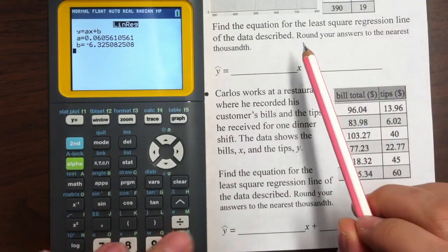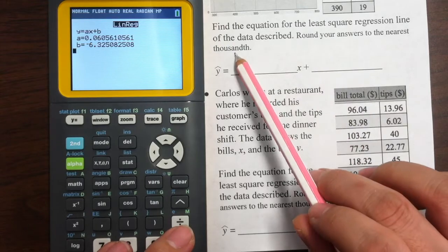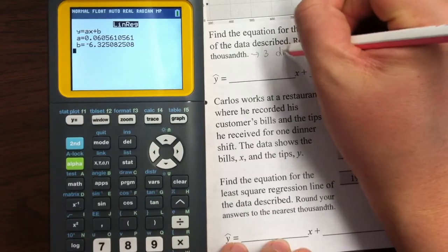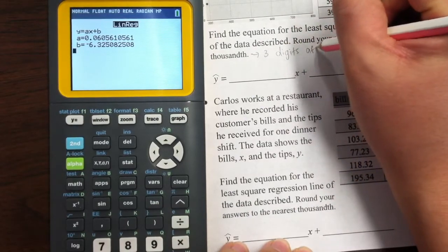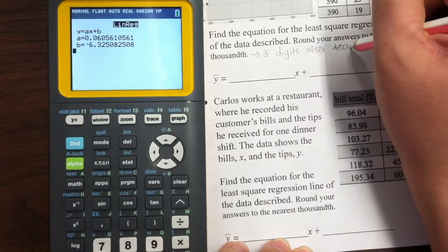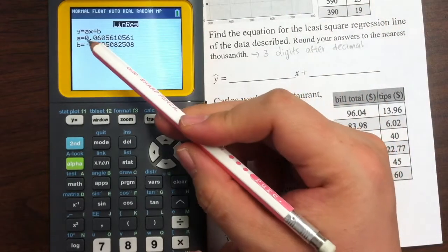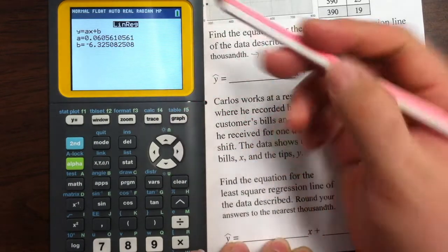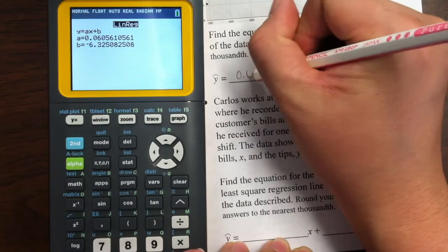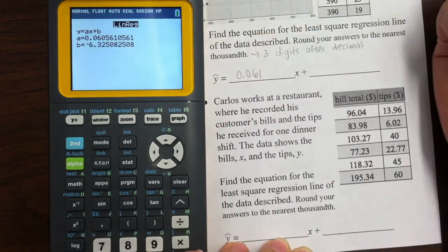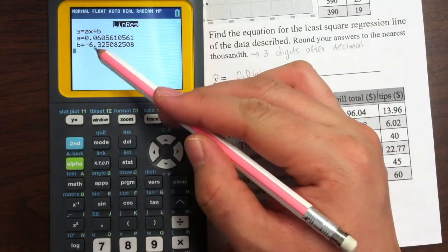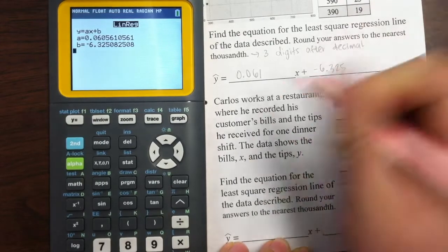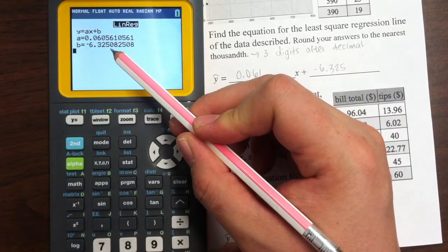It says here, round your answers to the nearest thousandth. Thousandth means 3 digits after the decimal. So A is 0.060, but because of the 5, I will round up: 0.061. For B, negative 6.325. And the 5 will stay because the 0 will not change the 5.